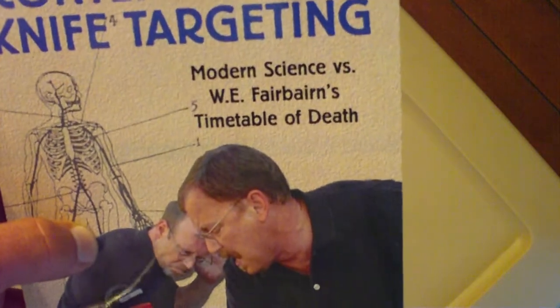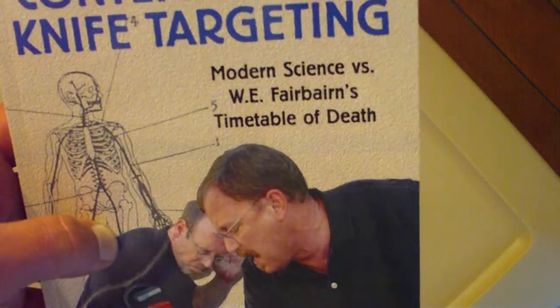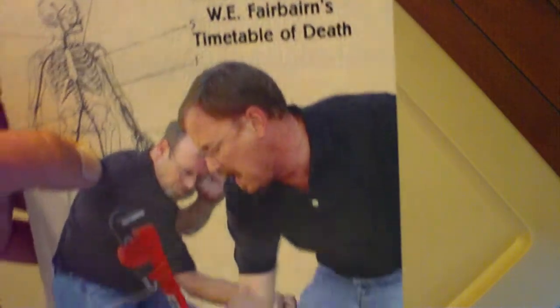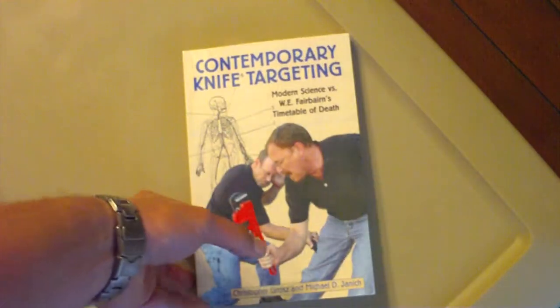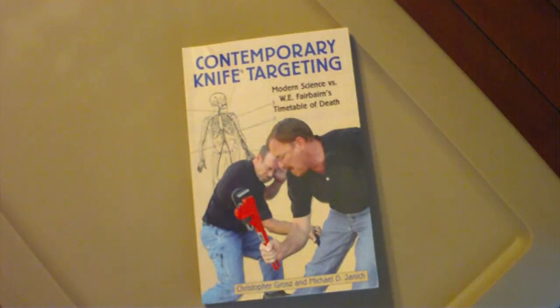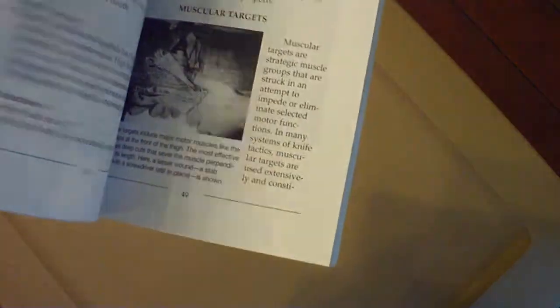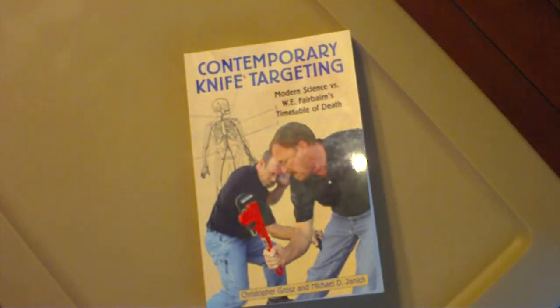Modern science basically says that Fairbairn's timetable of death wasn't necessarily scientifically right. It was basically a teaching tool to build confidence and develop a killer attitude for war. And the book explains how he used the timetable to build confidence, not necessarily that it was scientific.